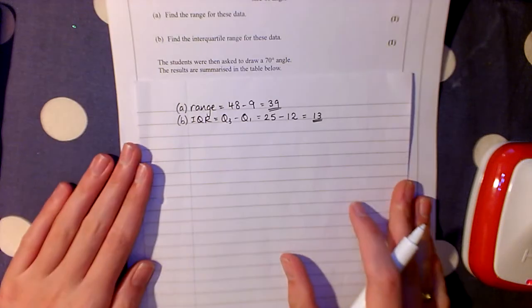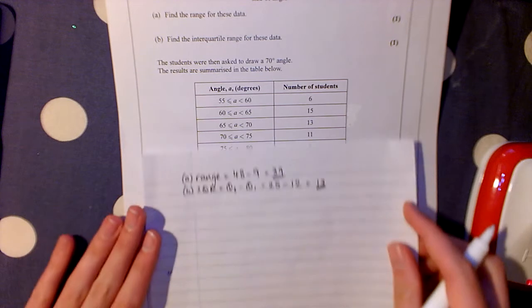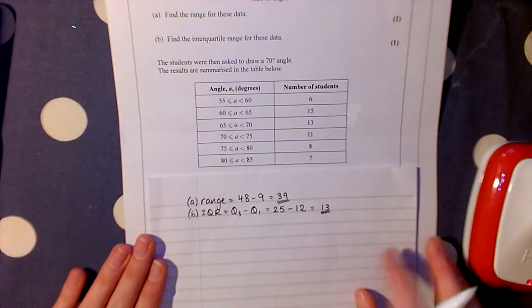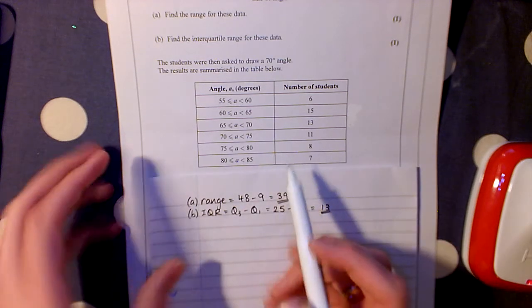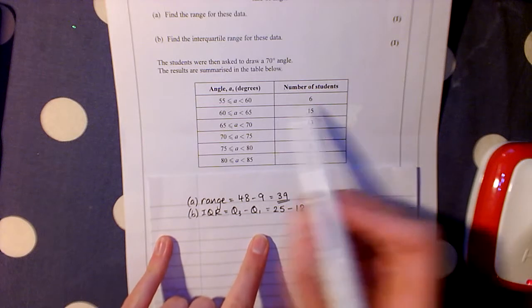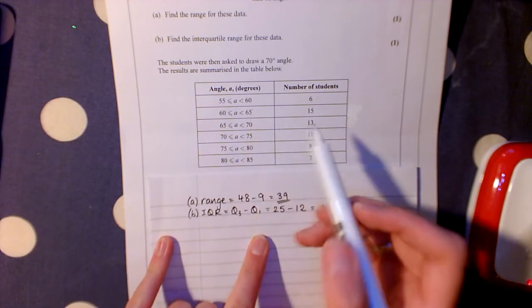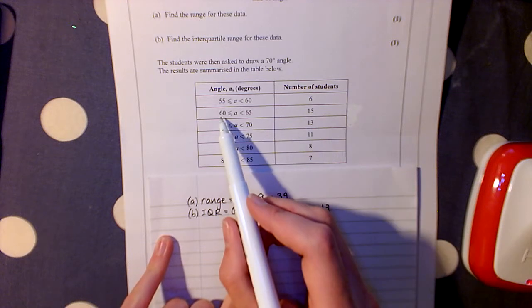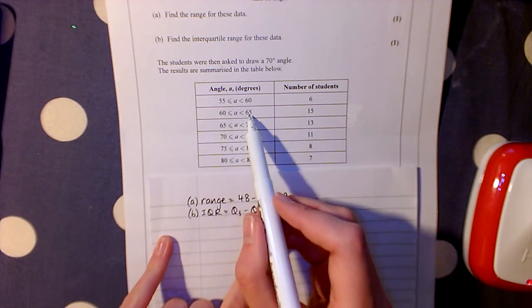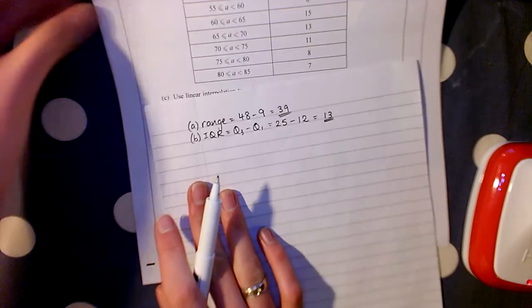Then it says the students were asked to draw a 70-degree angle, and the results this time are given in a table. It's a grouped frequency table, so we don't know the exact data, but we do know that 6 children drew angles that measured between 55 and 60 degrees, 15 kids drew angles that measured between 60 inclusive and 65 degrees not included, and so on.